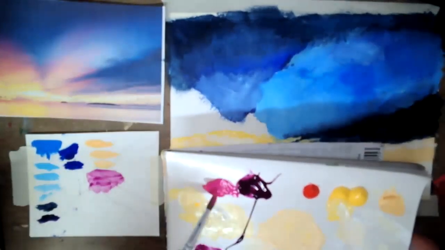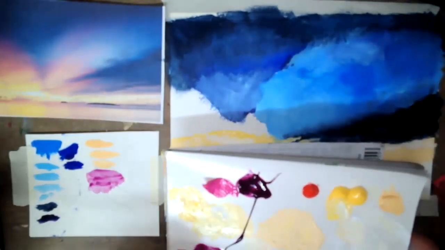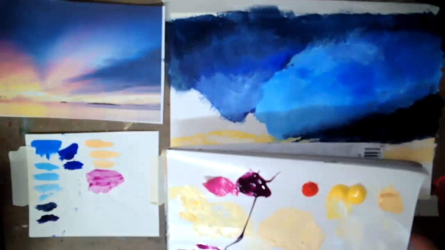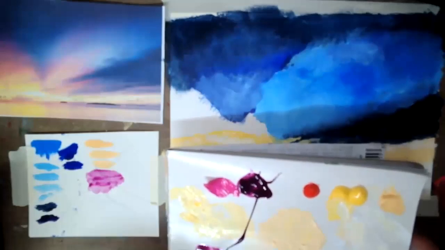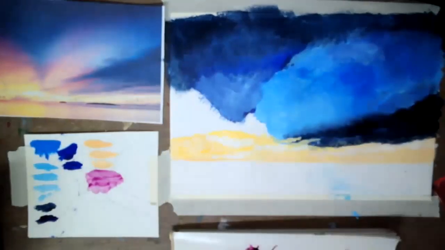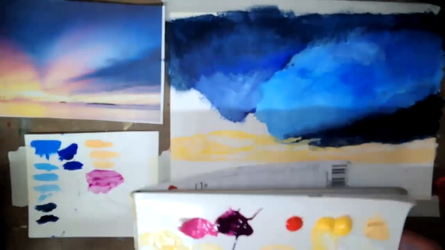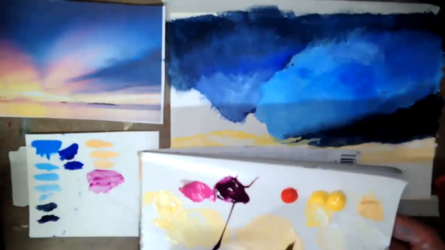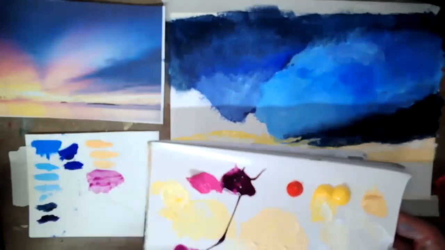One of the reasons I'm making one bit dry is so that we have a chance of blending these and softening these down over one another over one session.